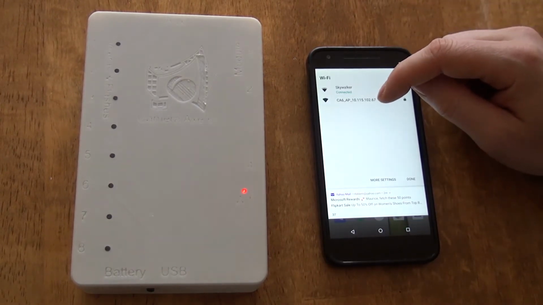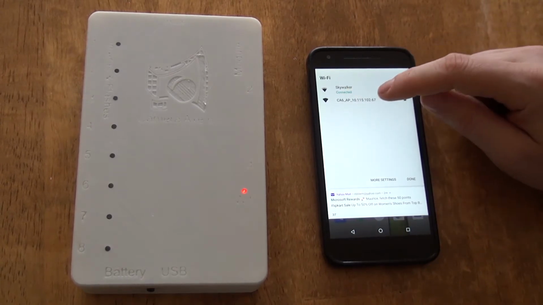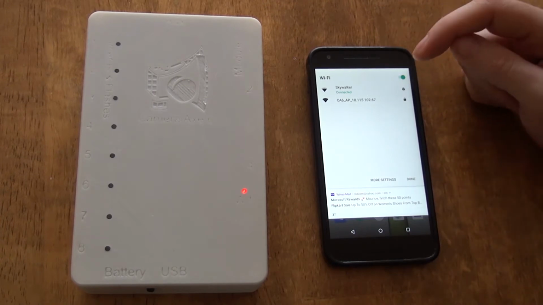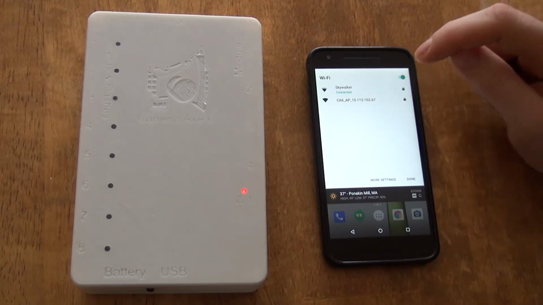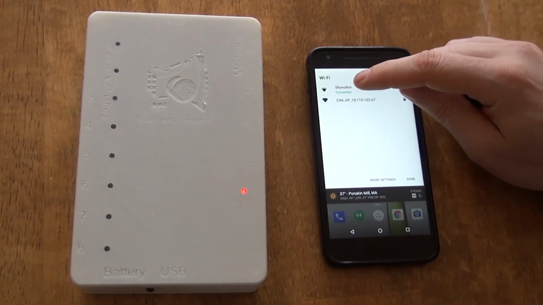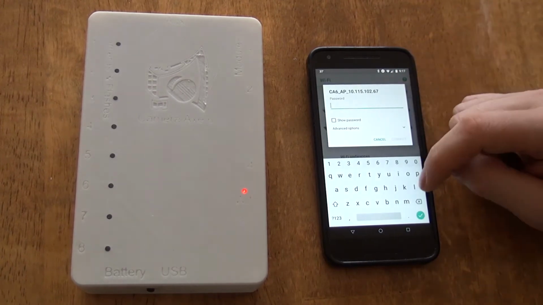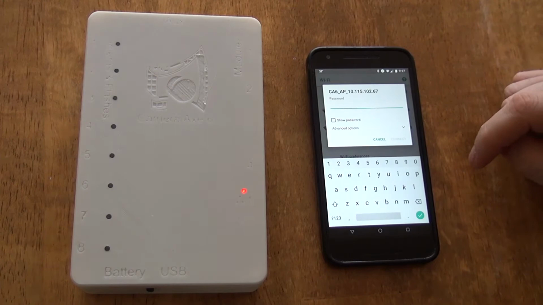But right here it shows I have the CA6. AP stands for access point, and then there's an IP address. So I will connect to this. I'm leaving my local network and connecting to this network instead, which is a local network set up just to connect between the phone and the CA6.